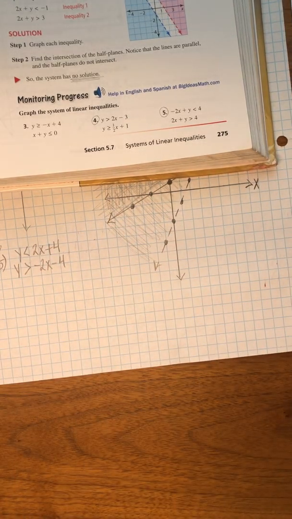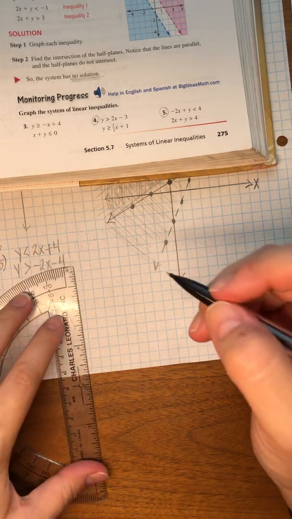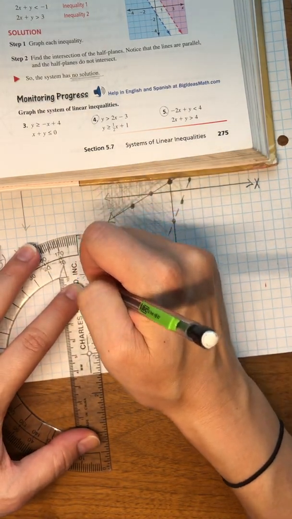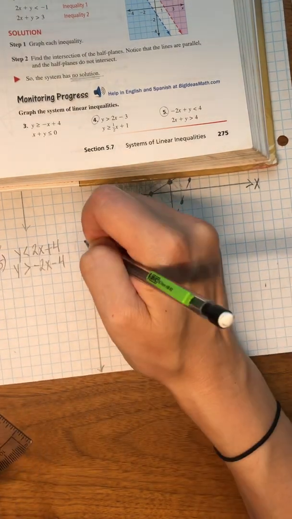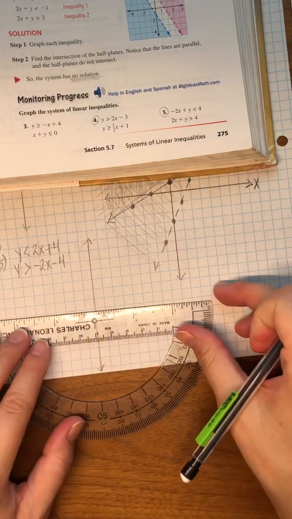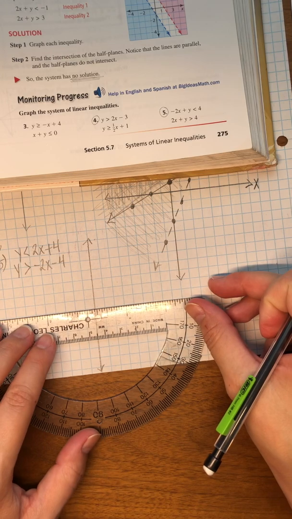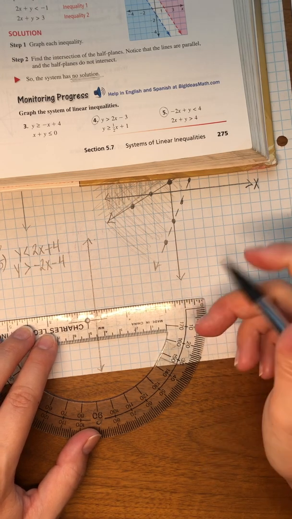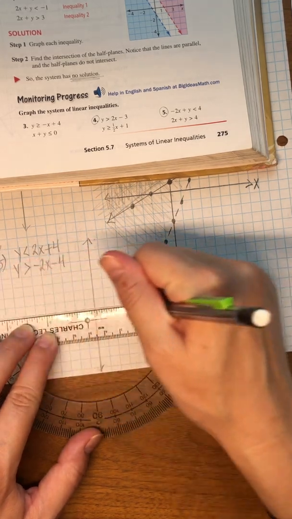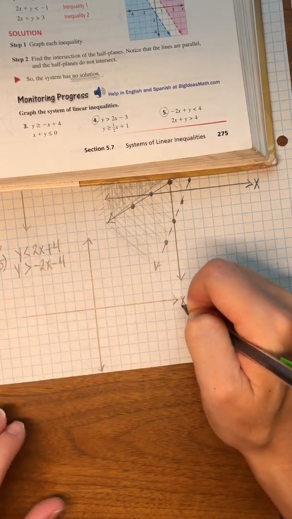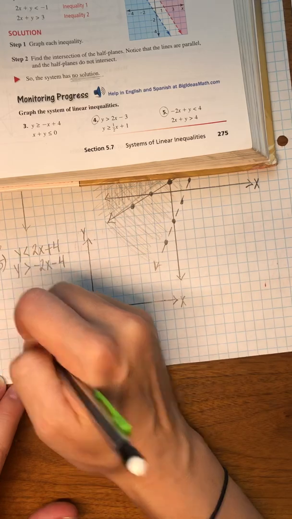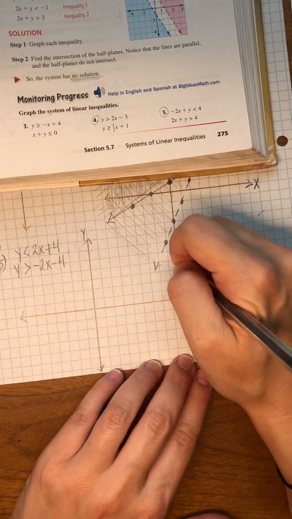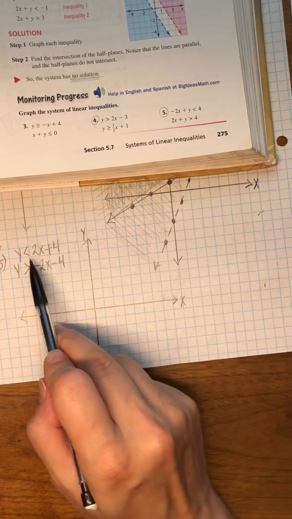Okay, let's graph this. We're gonna show our intercepts here, our axes. All right, and we're gonna graph one line at a time here. I'm gonna make this a little shorter so we have a little bit more room. Okay, let's start with our first one.